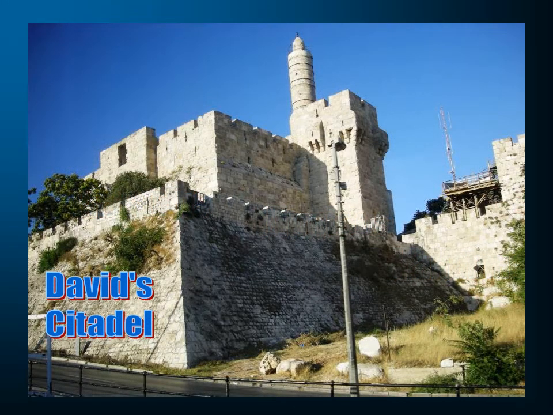If you go to Jerusalem today, you can see what is called David's Citadel. It's named after David. David wasn't actually in this place. And it serves as the basis of one of these towers. We're not entirely sure which tower it is, but the foundations still remain there today.